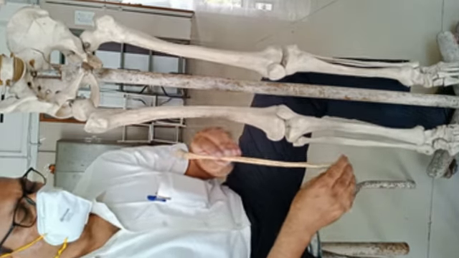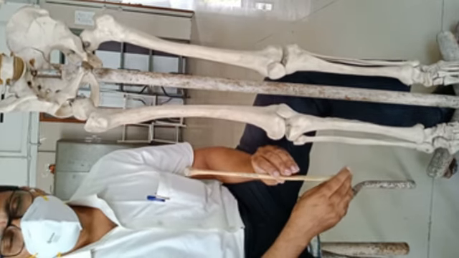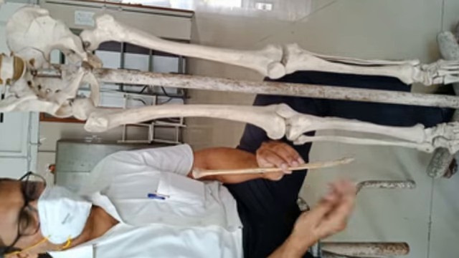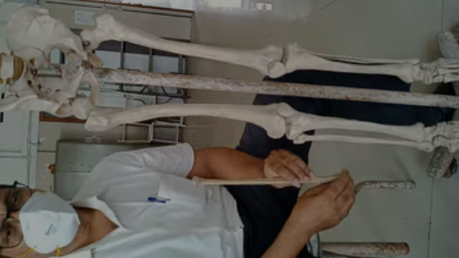So this is almost everything I have described of the fibula. We can study the rest of the things and we can revise afterwards to mention the other important points.